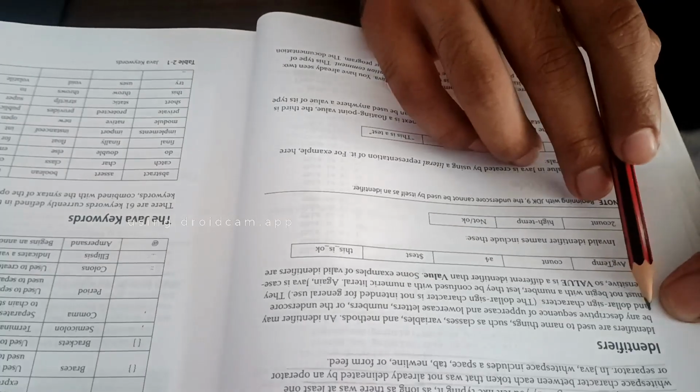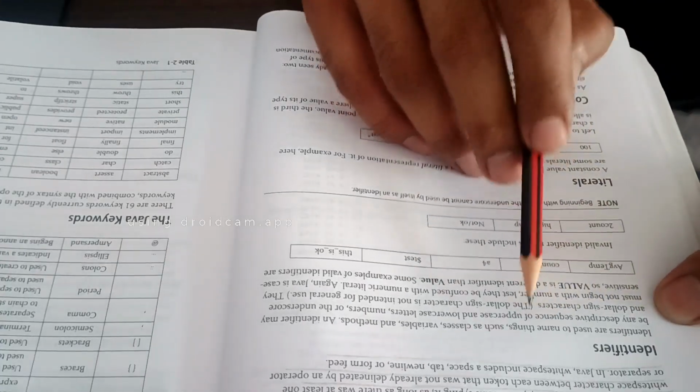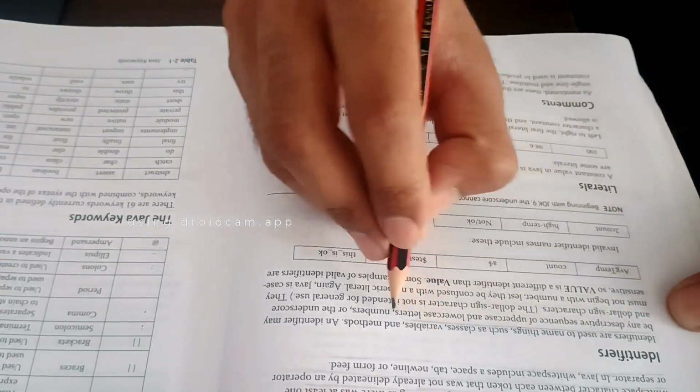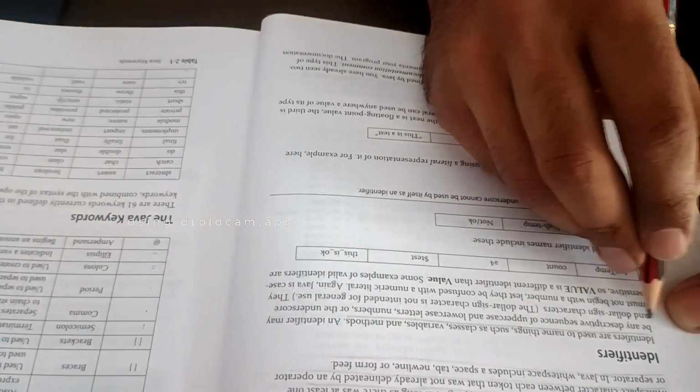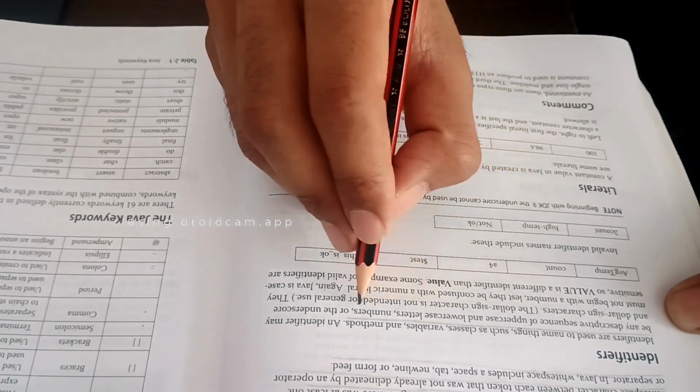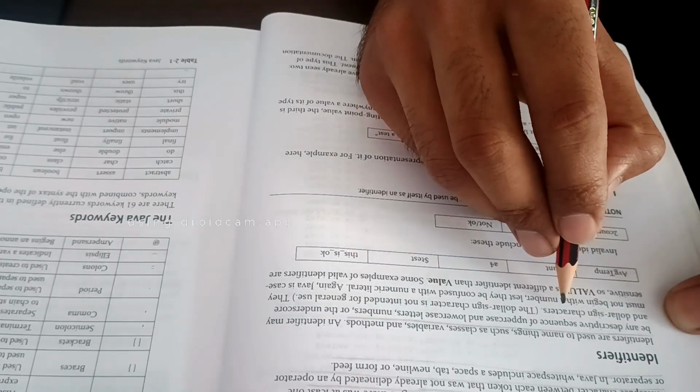Then we move on to identifiers. Identifiers are used to name things such as classes, variables, and methods. An identifier may be any descriptive sequence of uppercase and lowercase letters, numbers, or the underscore and dollar sign characters.